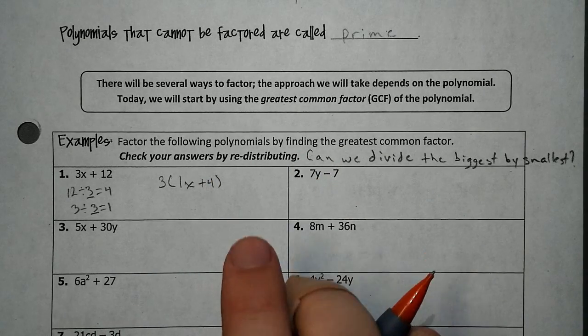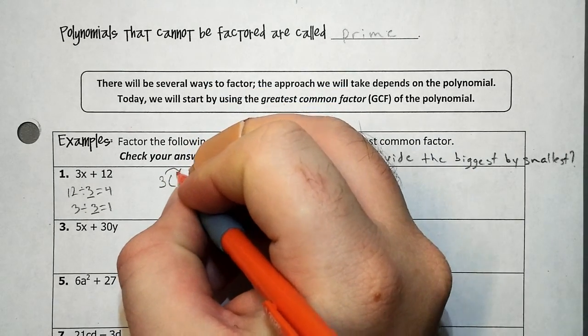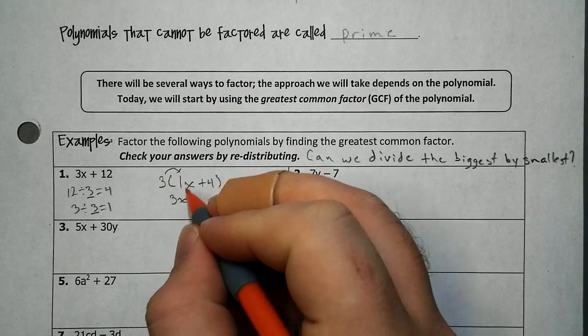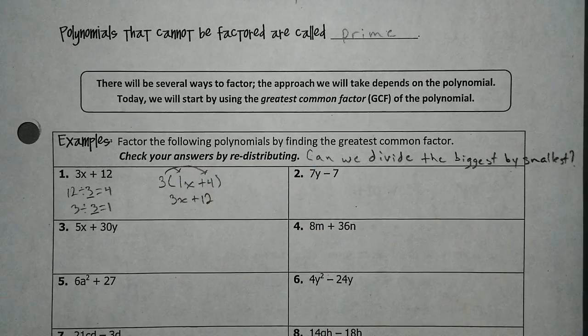Now, we need to check our answer. We're going to check it by using distribution. 3 times 1x is 3x. 3 times 4 is 12. All right.